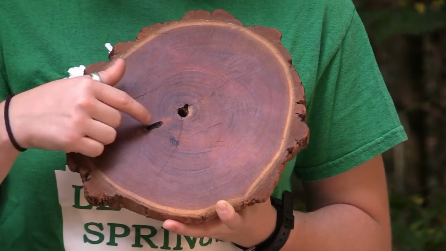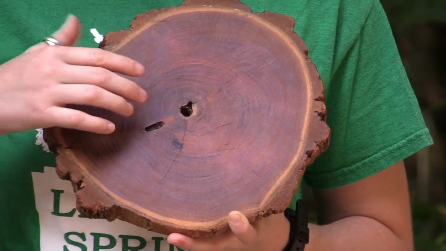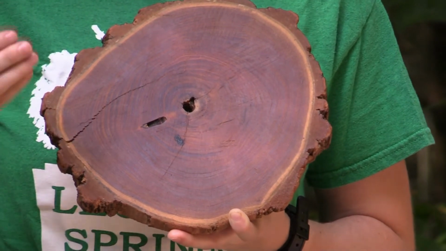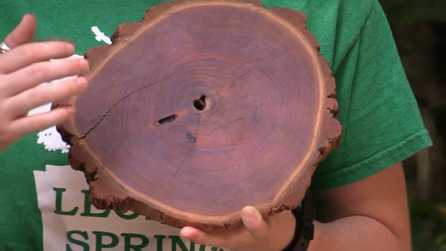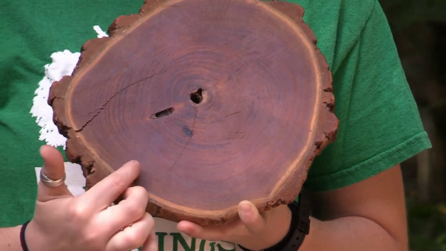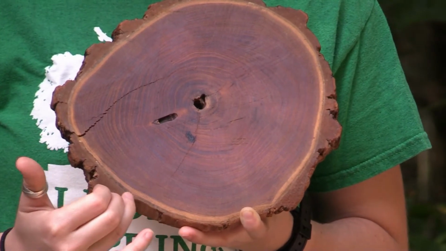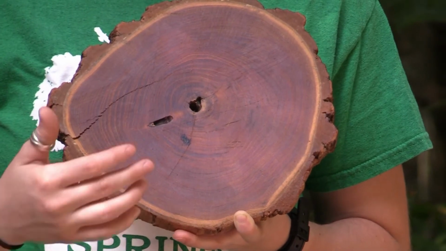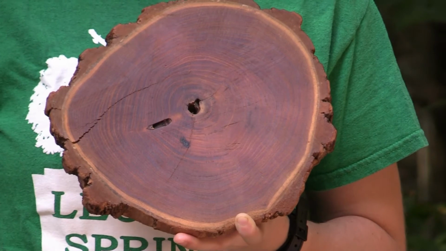Now, this tree cookie has a little bit of a hole in the middle, and that's because as the tree grows, the inside wood becomes dead wood. Now, that means that the living part of the tree is mostly this outside part, right here, where it keeps adding growth year after year. And the inside part, the dead wood, helps support that tree, kind of like how our bones support us.